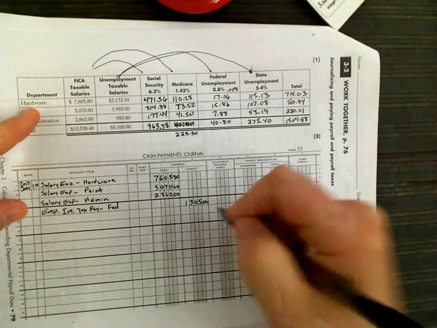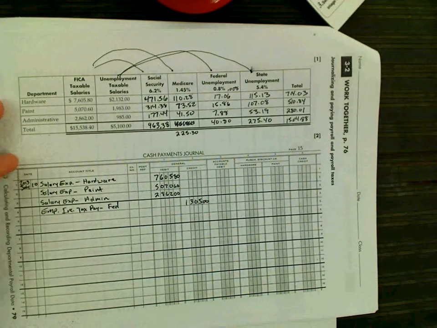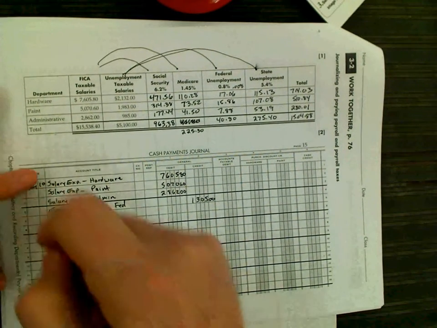Now I've got my employee income tax payable, state.